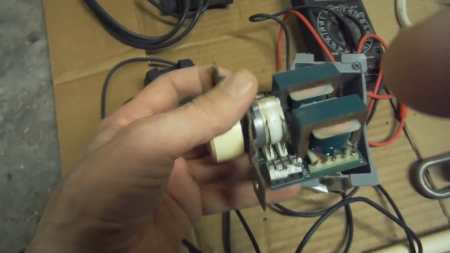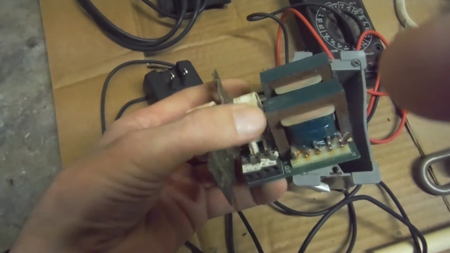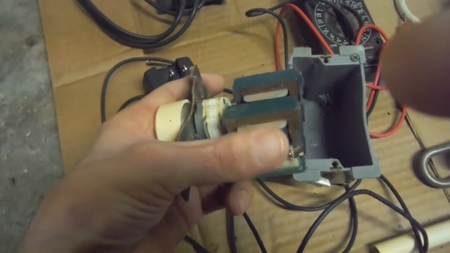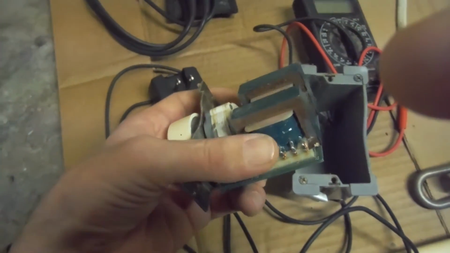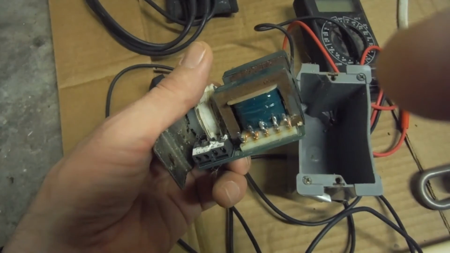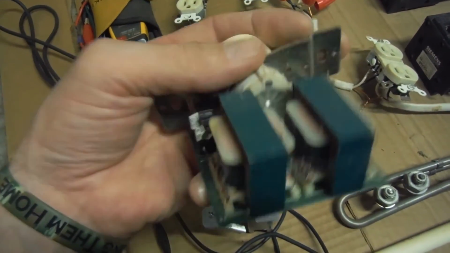It's a little bit harder than that. This right here where my thumb is, that actually controls different settings to go to these different contacts right here, which is different lengths of pipe, or different lengths of wire, which breaks down the electricity. Alright, well, yeah, so that's the end of that.